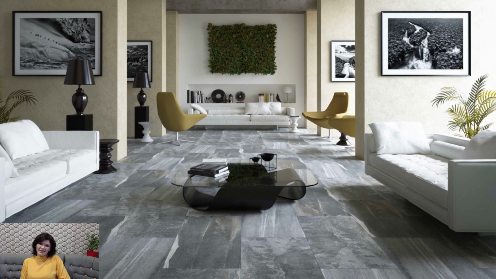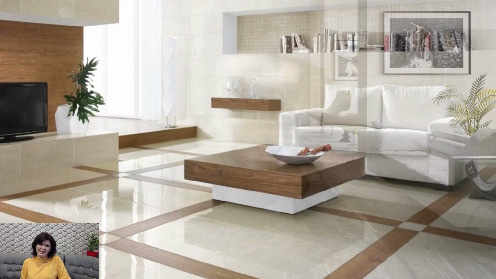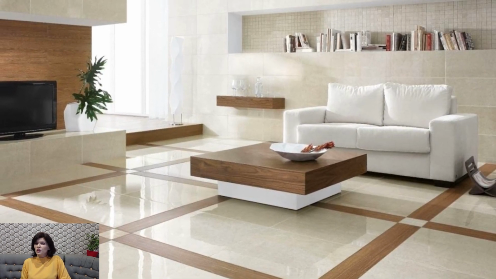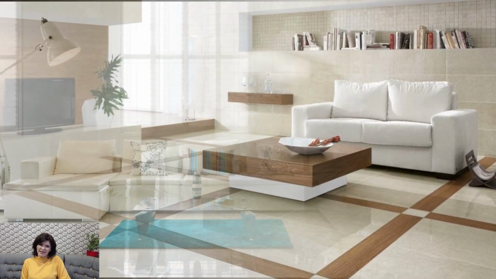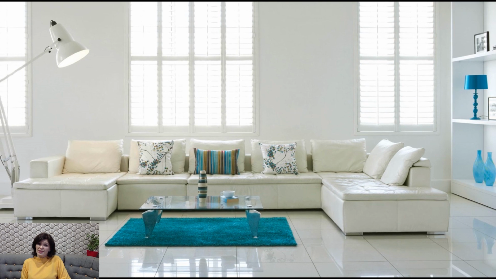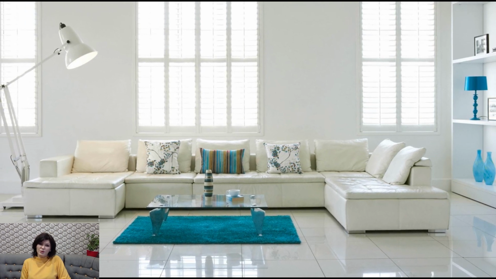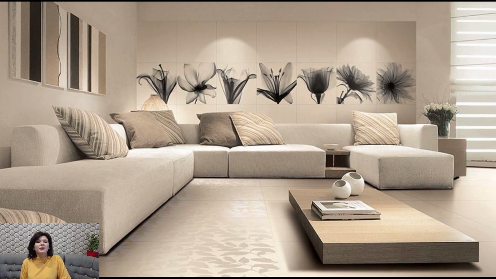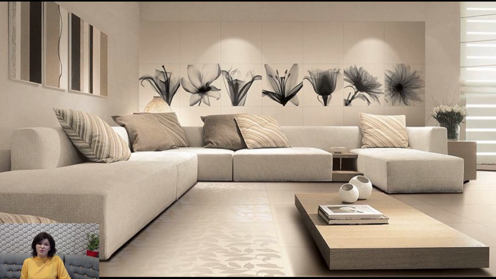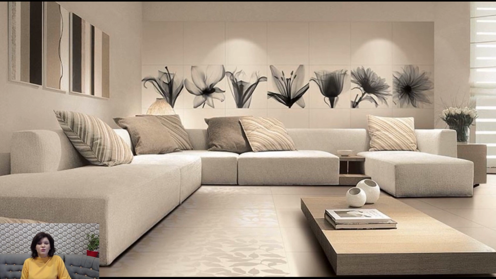In the realm of modern living room design, floor tiles play a crucial role in defining the aesthetic and setting the tone for the entire space. The selection of floor tiles in a modern living room is a thoughtful process that balances functionality, style, and the desired atmosphere. Modern living room floor tiles often embrace clean lines and a sleek, minimalist aesthetic.